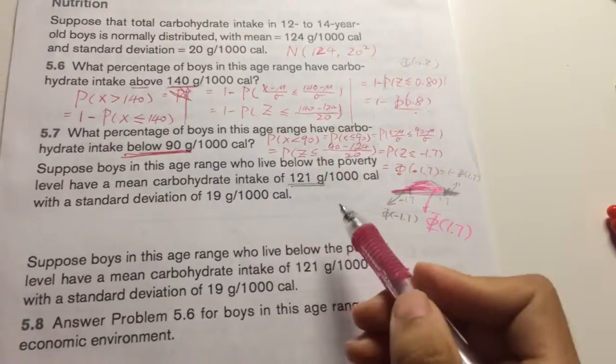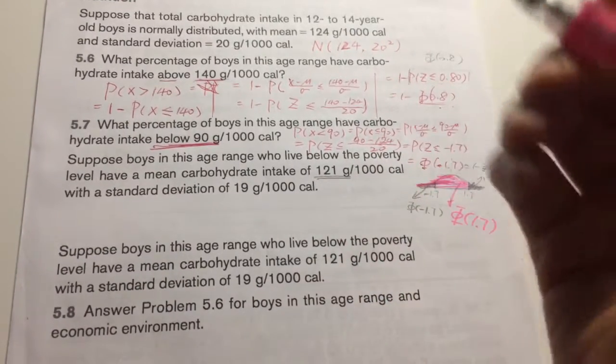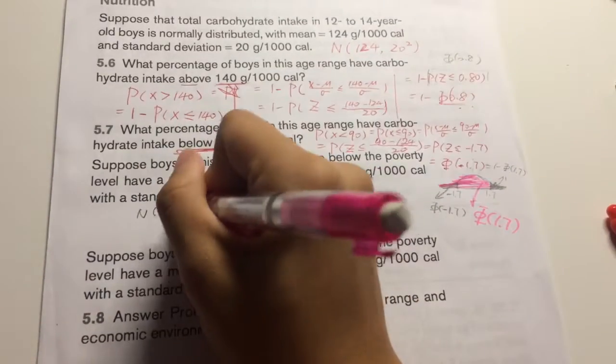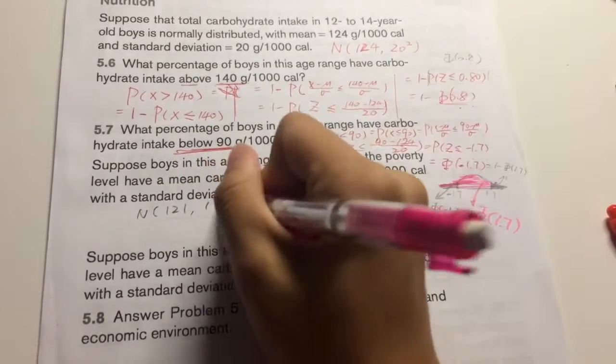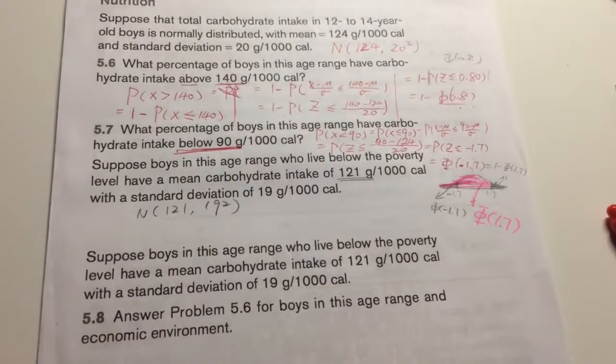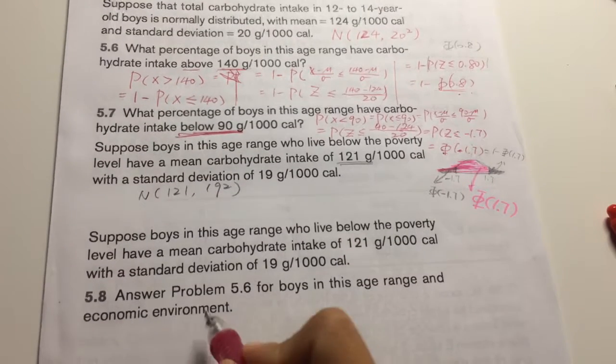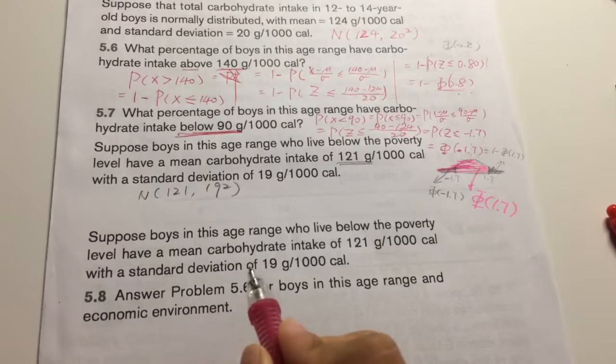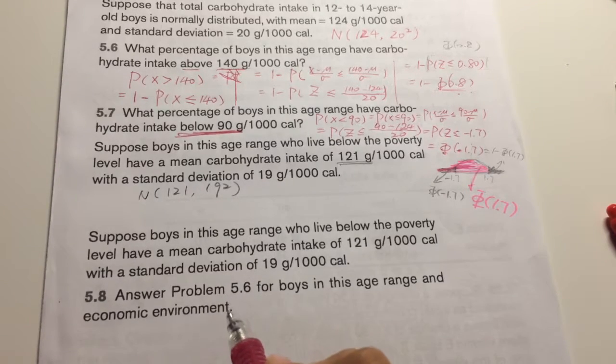Now suppose we change the question. The normal distribution changed. Answer the same question.